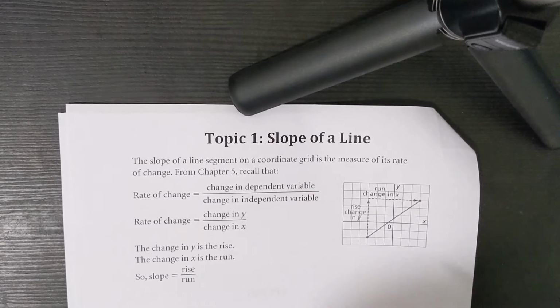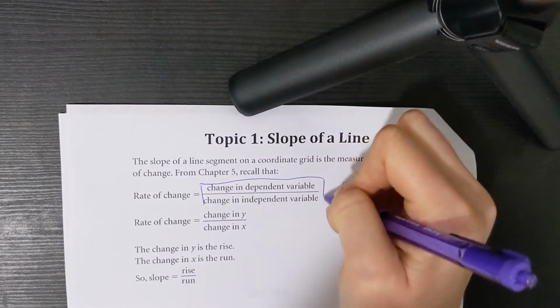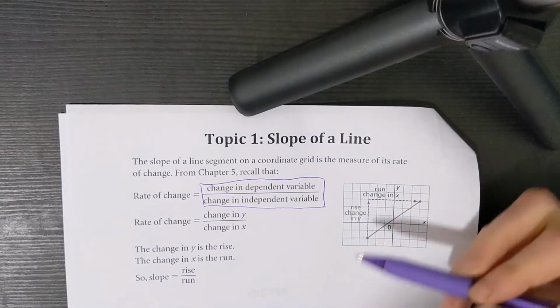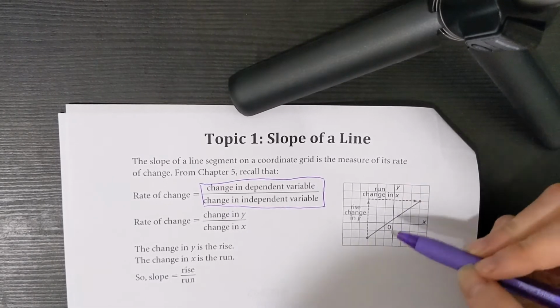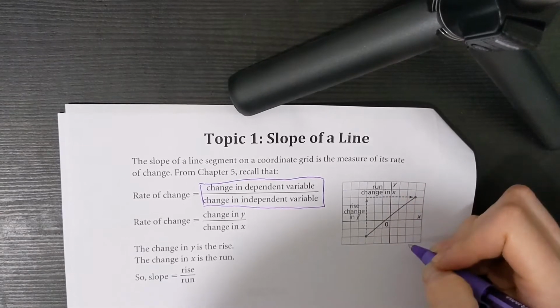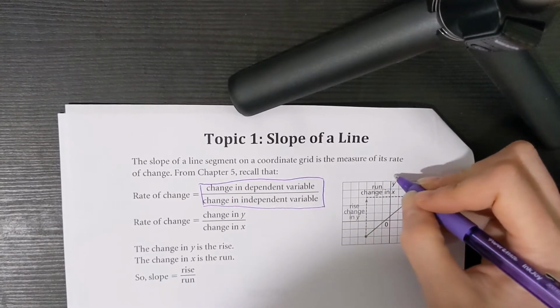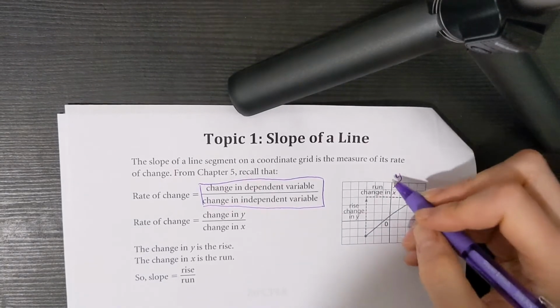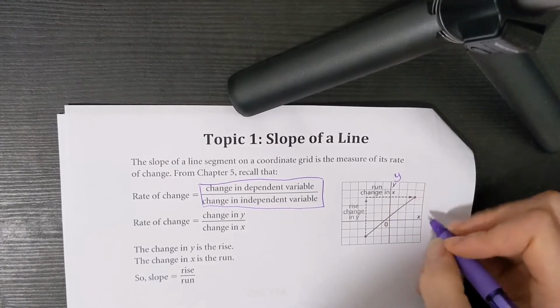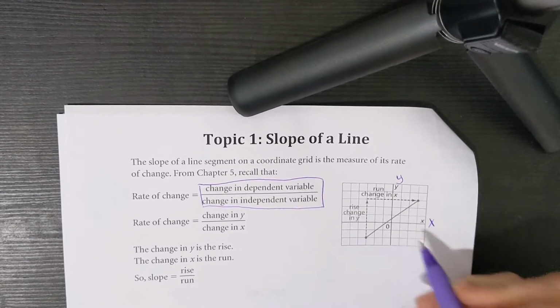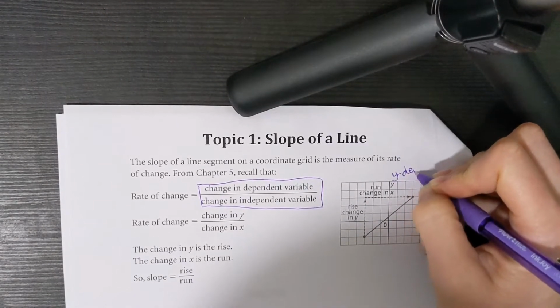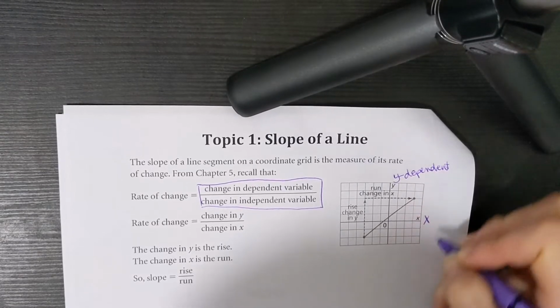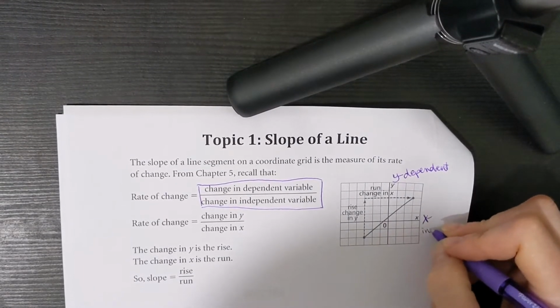Something to think about with slope is it's really a rate of change. So it's really showing us how one thing changes compared to the other. So how, in this case, does our dependent variable change compared to our independent variable? Now, on a graph, we're going to need to remember some graph terms. The vertical axis is the y-axis, and the horizontal axis is the x-axis, if you don't remember that from grade 9.